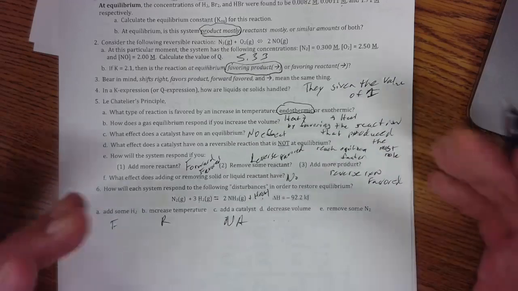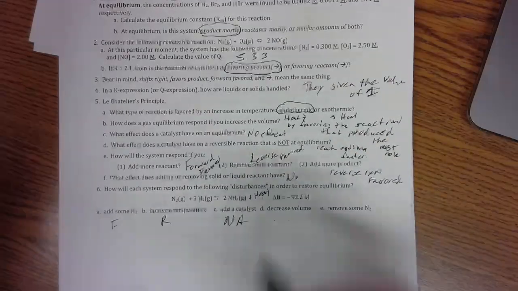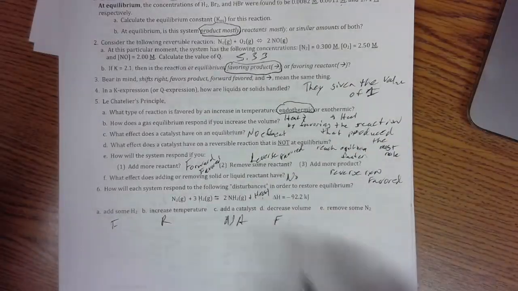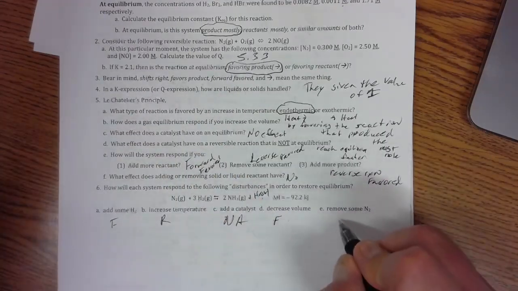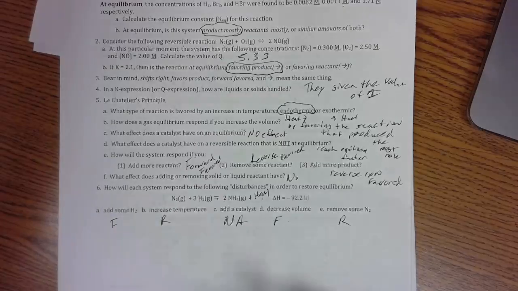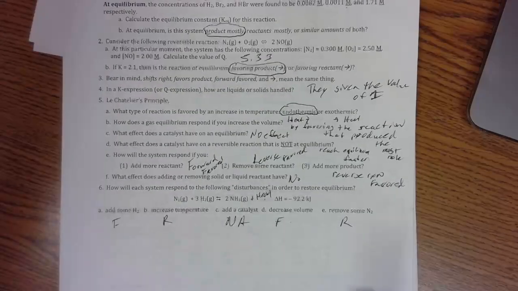Decreasing the volume will put a squeeze on the system, so it will favor the side with the least moles and make the 2 moles. Removing N2, the system says, oh no, we need more N2 to be made, so that's going to be reverse, because the reverse reaction makes the N2.